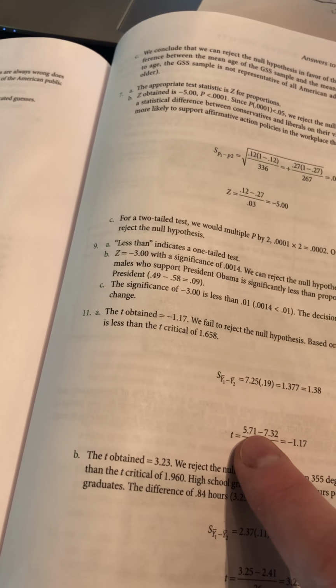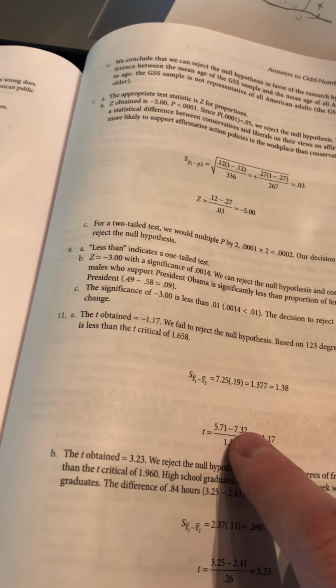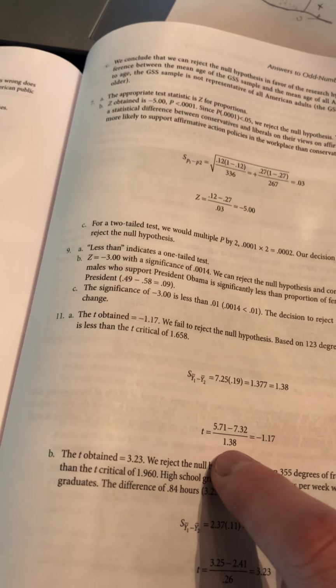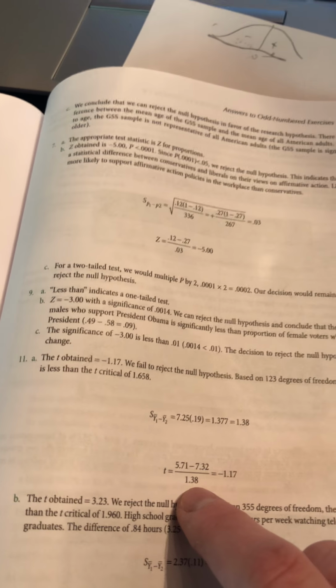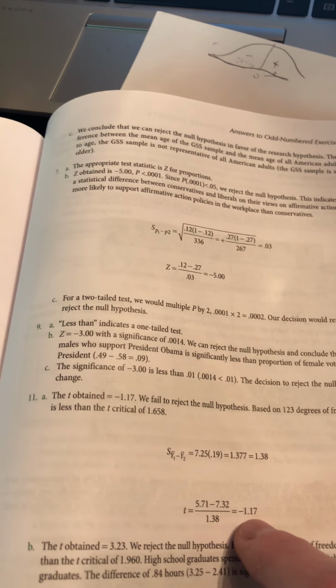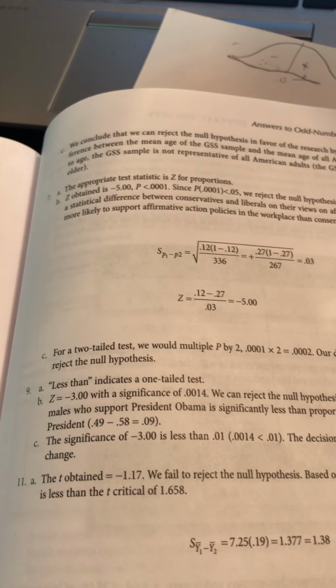And then we just plug in the sample mean for high school graduates, the sample mean for college graduates, subtract them, and then divide by 1.38. And you get a value of negative 1.17. Okay, so that's your test statistic.